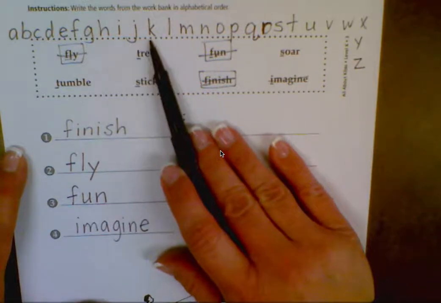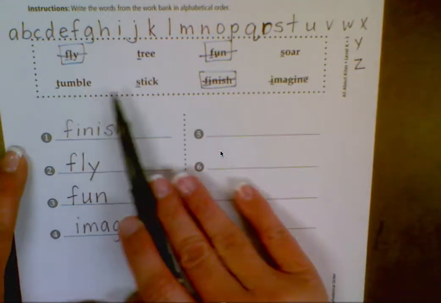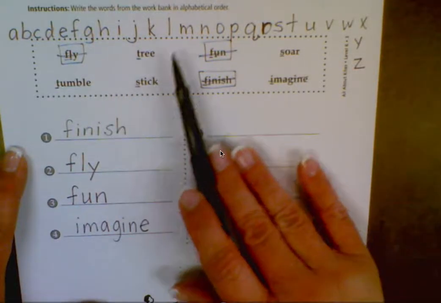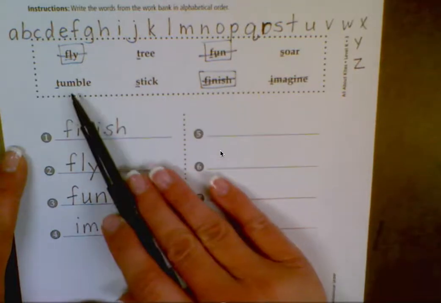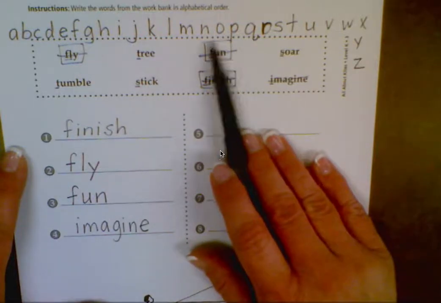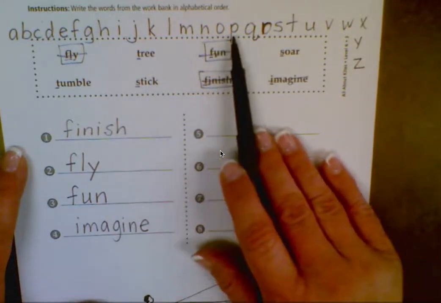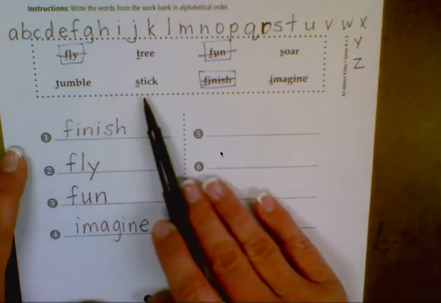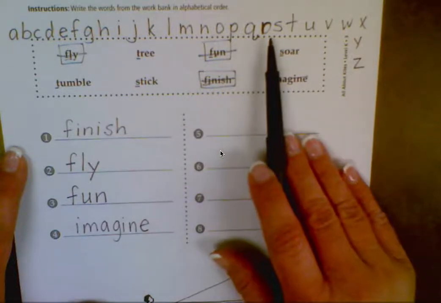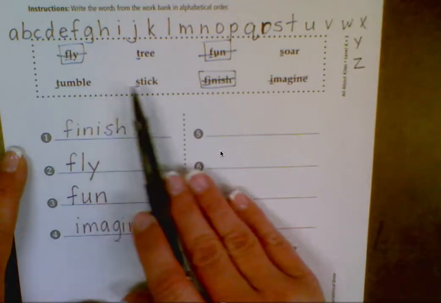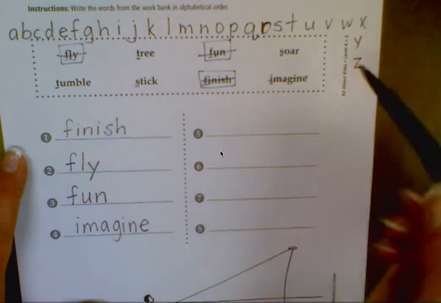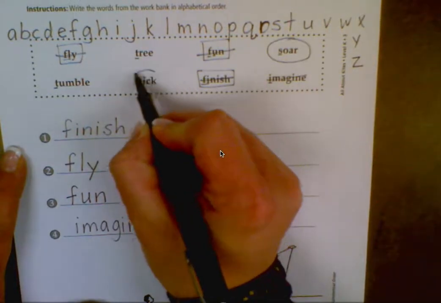Nope. Okay. Nope. L. M. N. O. P. Q. R. S. I do have one here and one here.